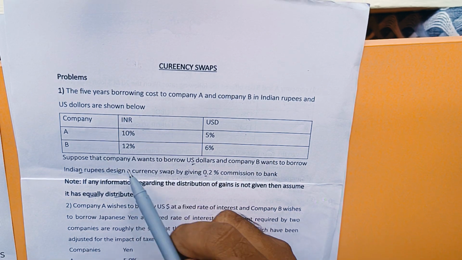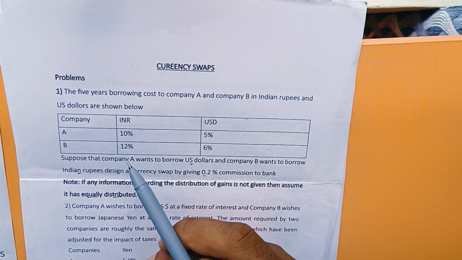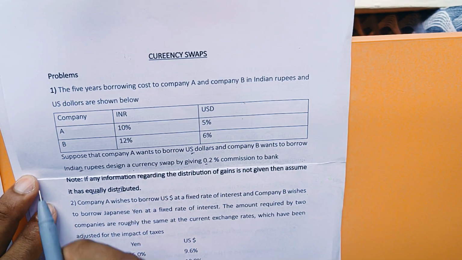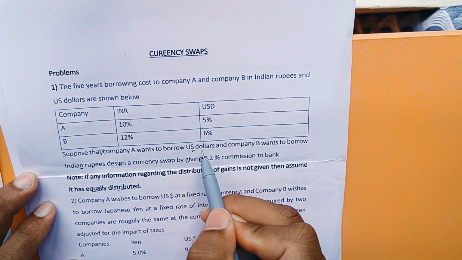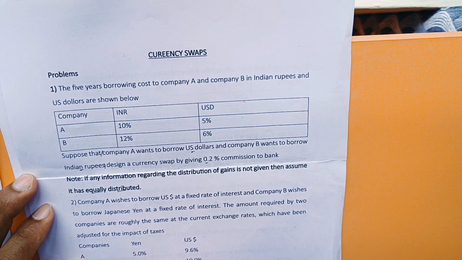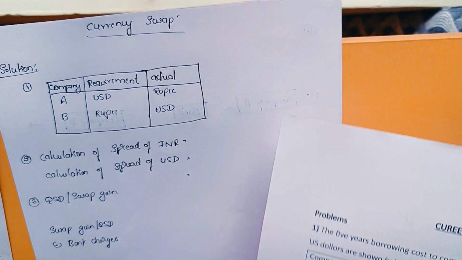First, you should concentrate on this table, whatever the Indian rupee is given, whatever the US dollar is given. Then the most important sentence is this one: company A wants to borrow US dollars and company B wants to borrow Indian rupee. That's the important sentence. So coming to the solution part.